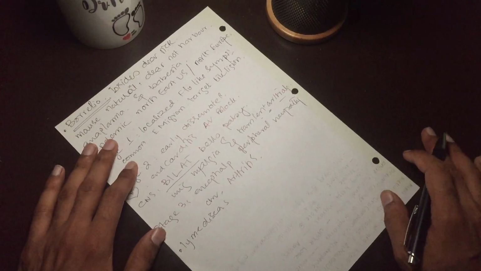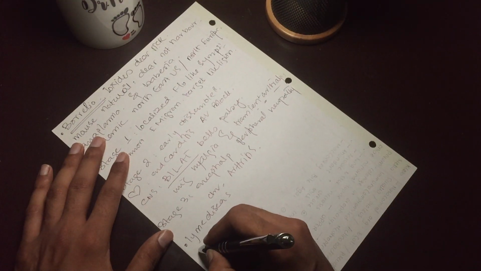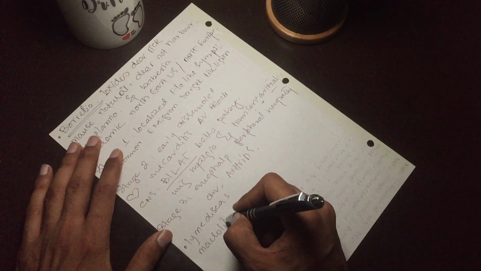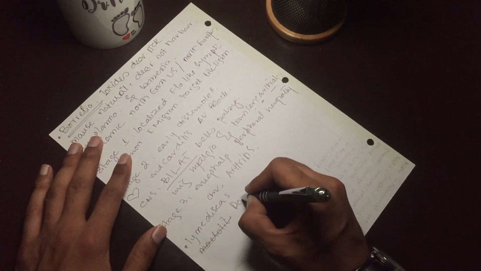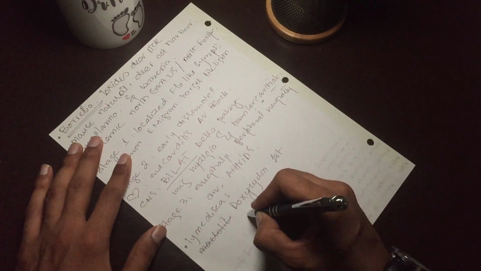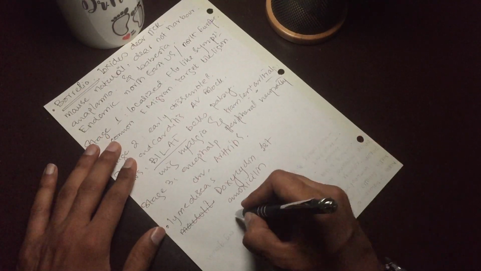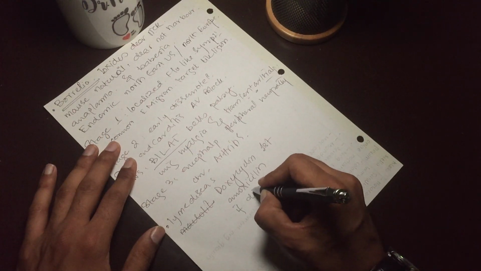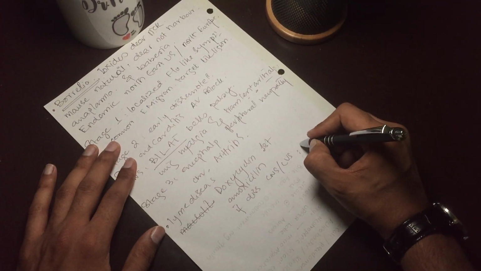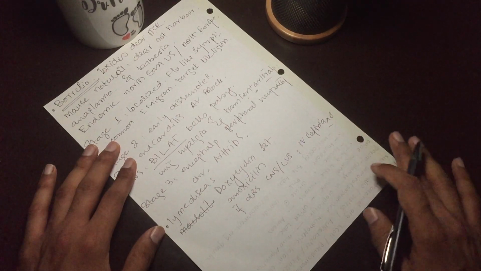Very much tested: the treatment of choice for Lyme disease. First of all, we give doxycycline as first line, and then we give amoxicillin, and if disseminated, affecting the CNS or CVS, then we give intravenous ceftriaxone.